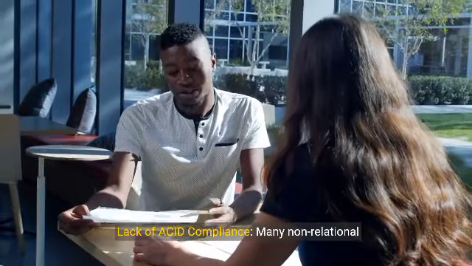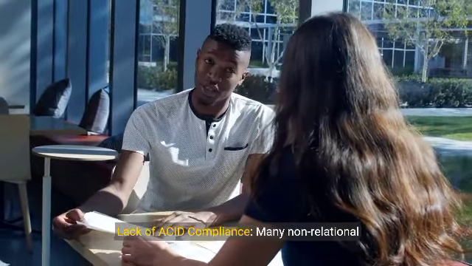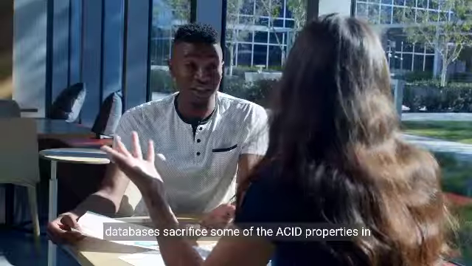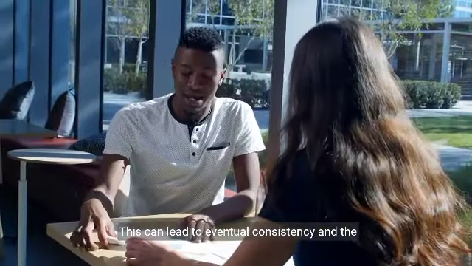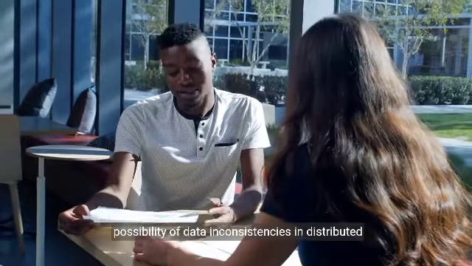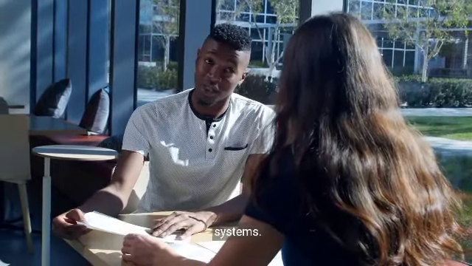1. Lack of ACID compliance. Many non-relational databases sacrifice some of the ACID properties in favor of scalability and performance. This can lead to eventual consistency and the possibility of data inconsistencies in distributed systems.